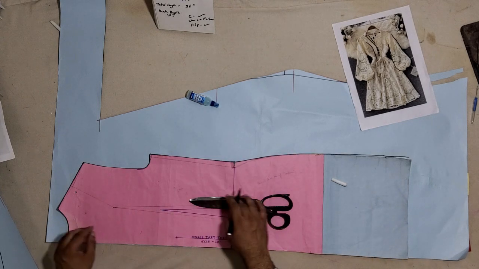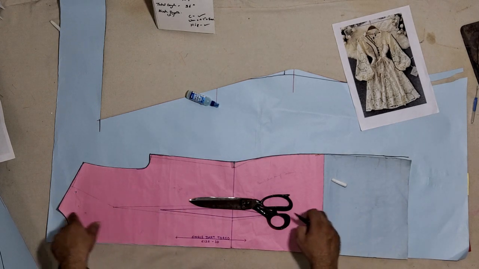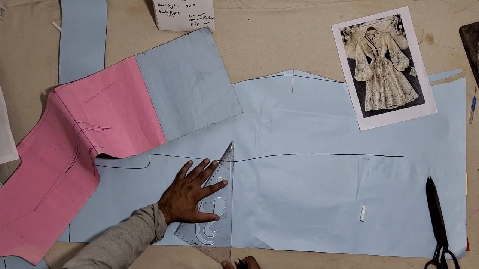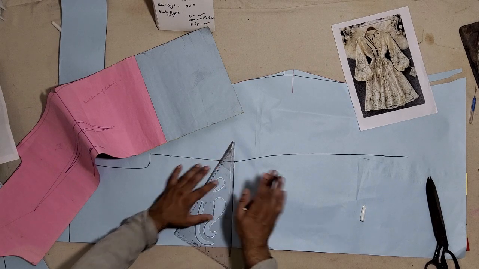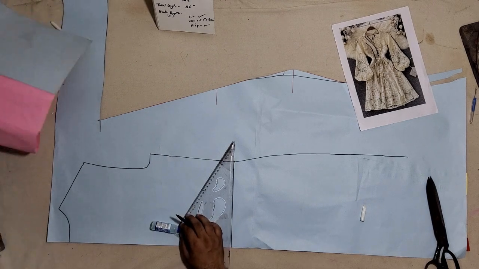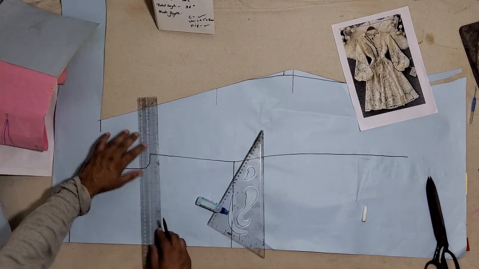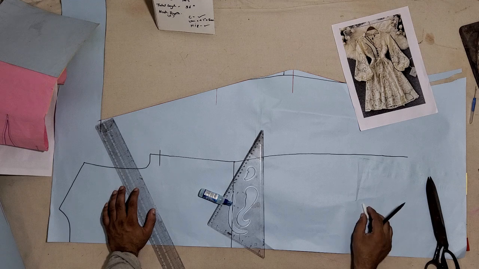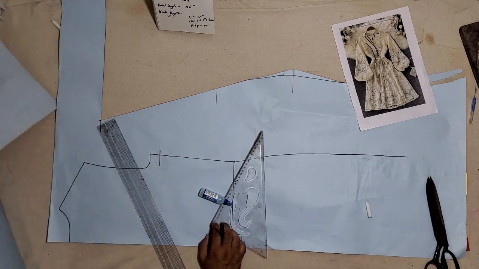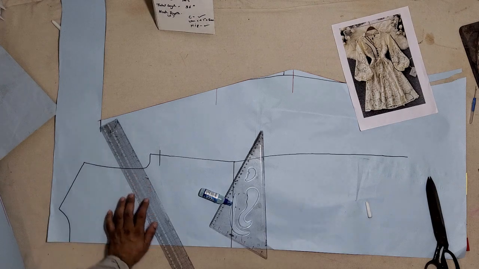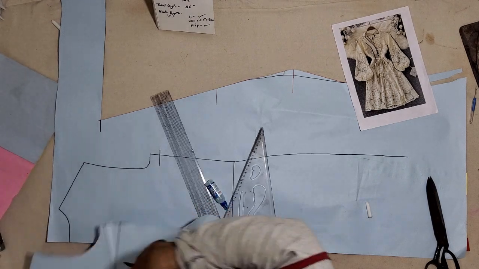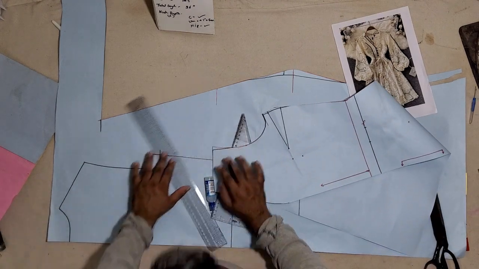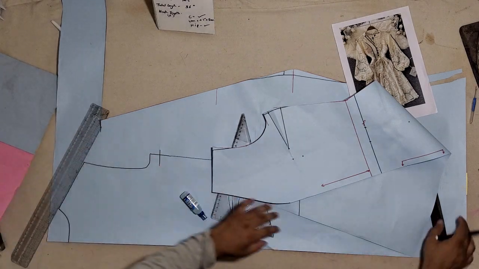Okay, just trace the back part. Again, I am not marking the waistline. It is the previous waistline that is going to be changed. The way I have increased the armhole on the front, we are going to increase the armhole on the back as well, and we are going to mark all those extensions, like of the shoulder we have extended around 3 blocks, that we have to extend over here as well.